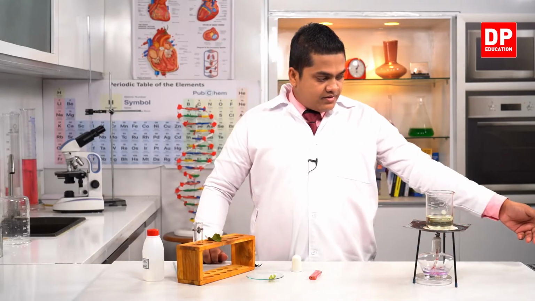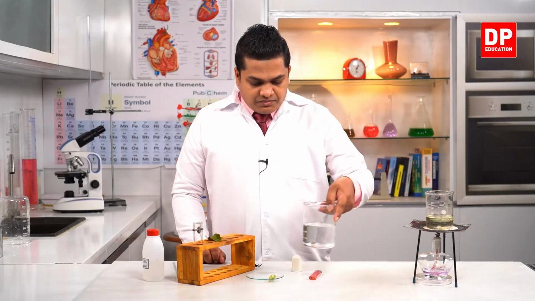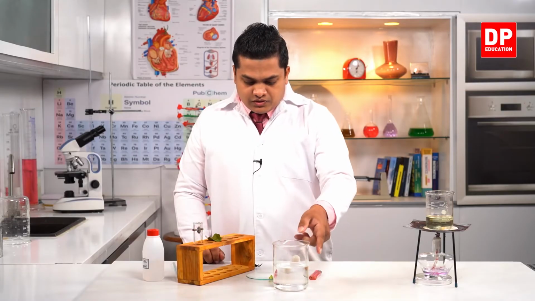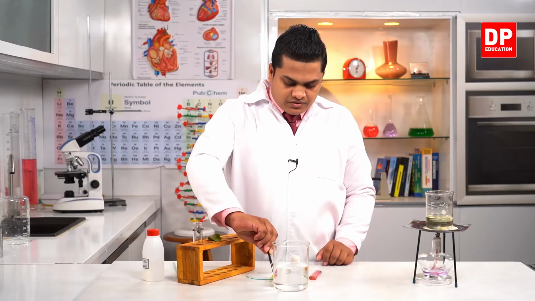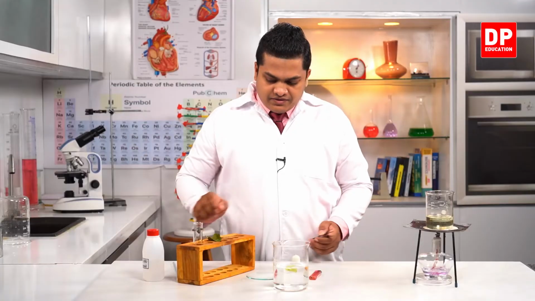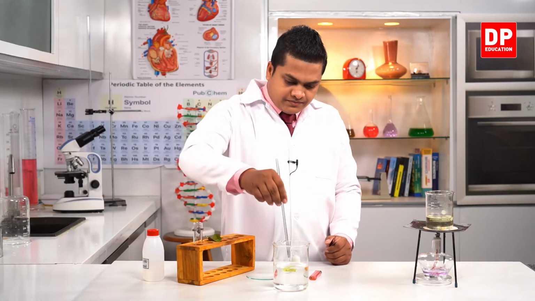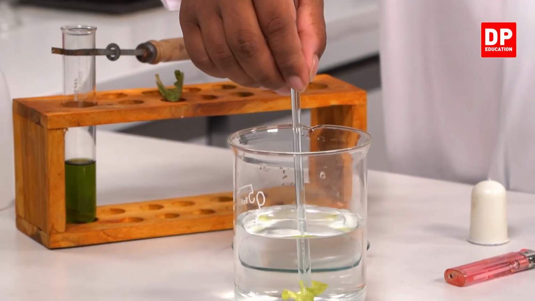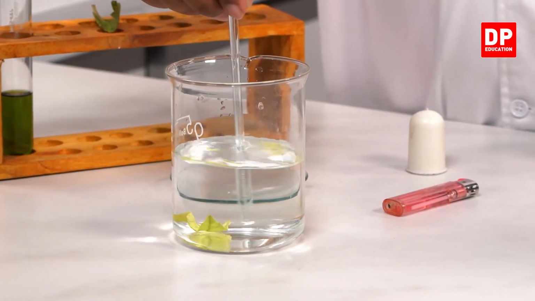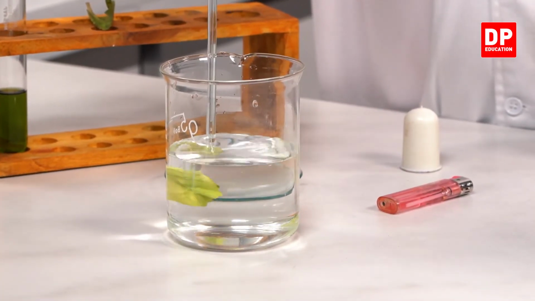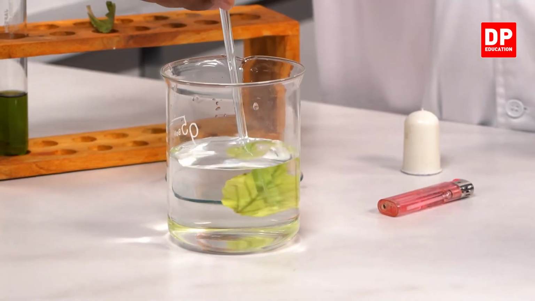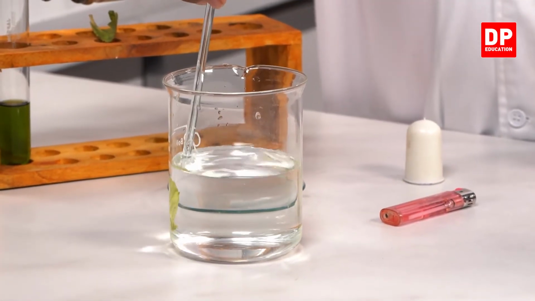So I have a water beaker with me. You have to place the leaf and wash it very well, in order to remove all the alcohol.